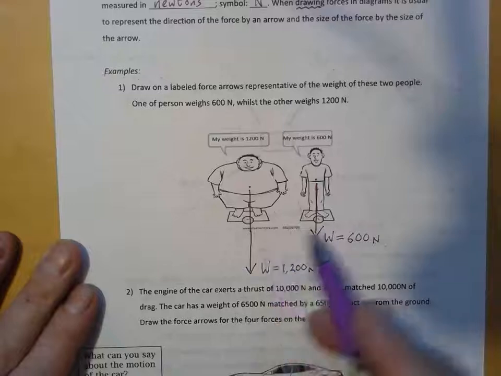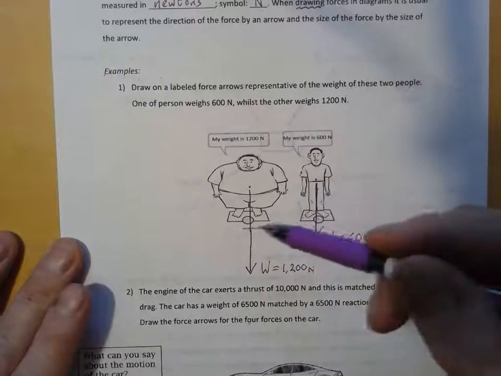Okay, we don't need to be too fussy about the size of the arrow, but we do need to be fairly fussy about the direction.